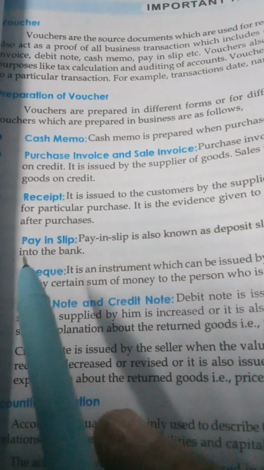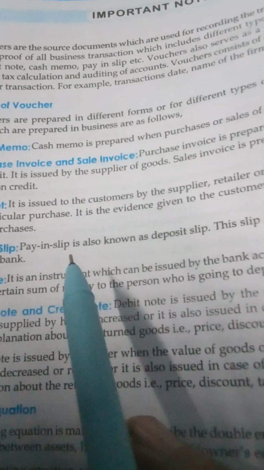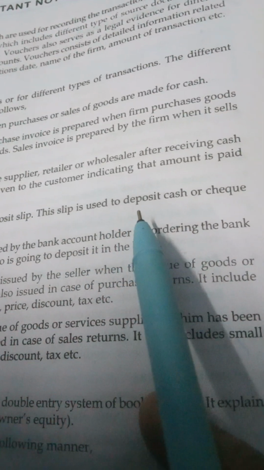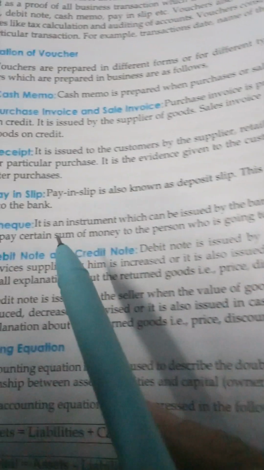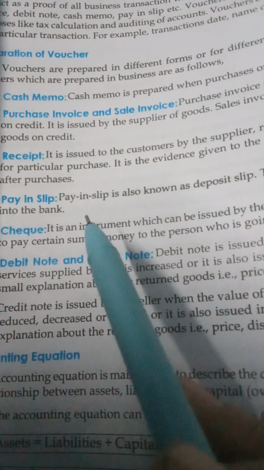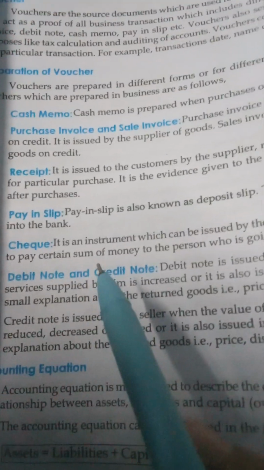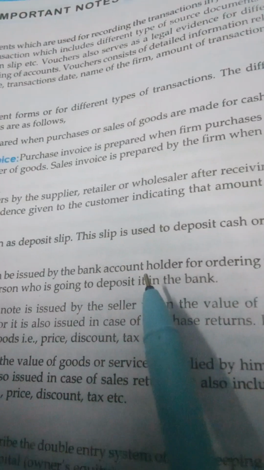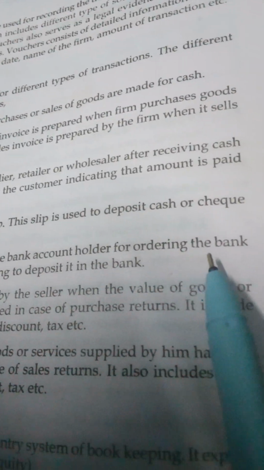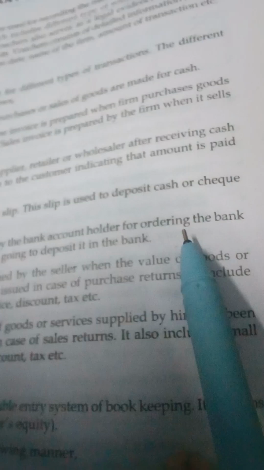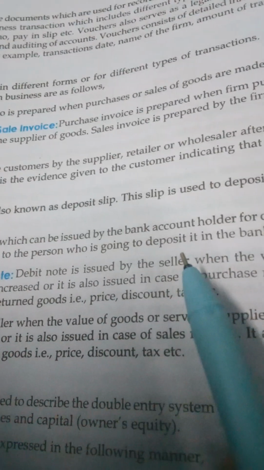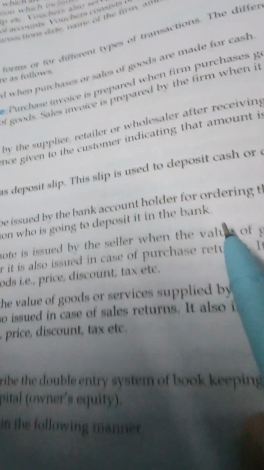Next one, pay in slip. Pay in slip is also known as deposit slip. This slip is used to deposit cash or cheque into the bank. Next one, cheque. It is an instrument which can be issued by the bank account holder ordering the bank to pay a certain sum of money to the person who is going to deposit it in the bank.